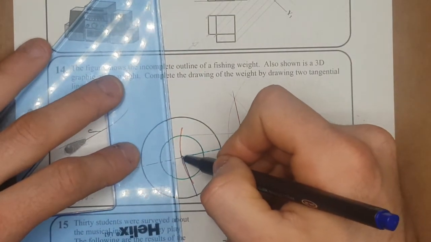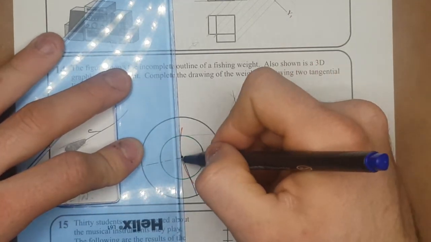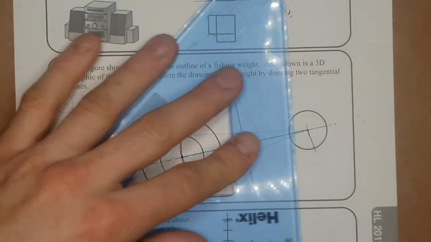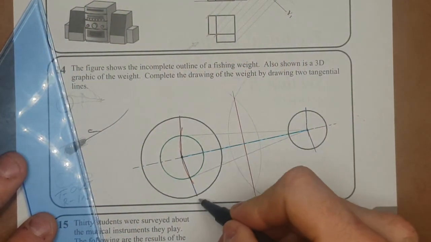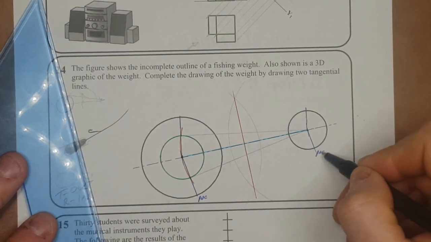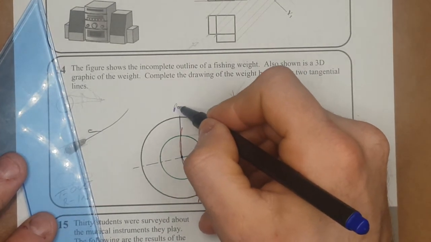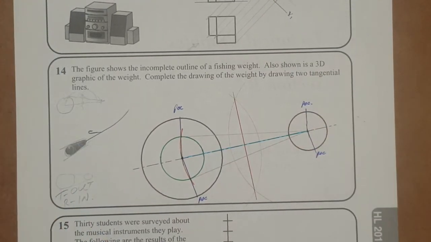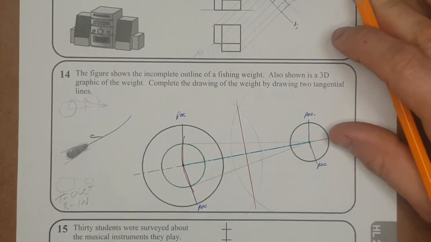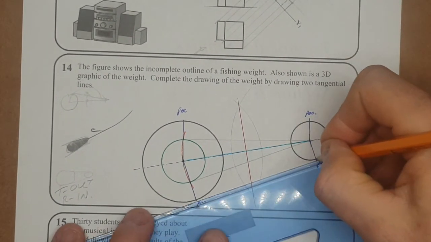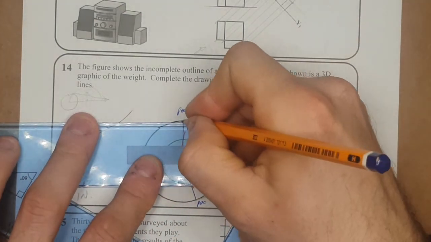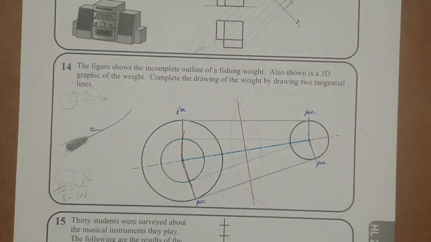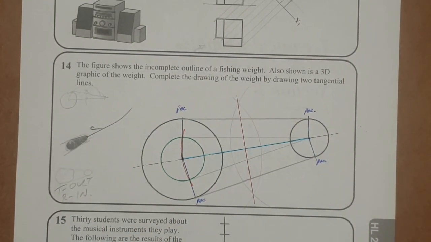Center point, through the point of contact, expand it back out, and parallel. That's everything. There's my point of contact on one tangent for both objects, and on the second tangent. Don't forget to draw the tangents. That's that question finished.